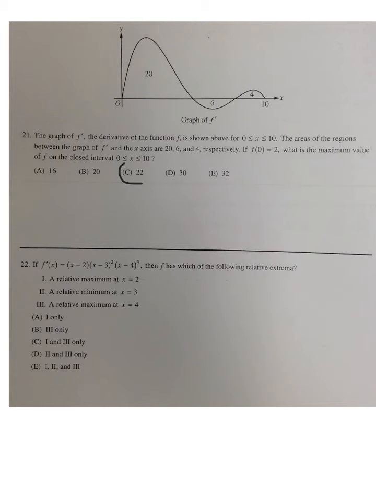21, the answer is choice C. Now, you can read through this, and you should have read through all of this. I am looking at what it's asking for. What is the maximum value of f? When I see that word maximum, I think derivative. So I have a derivative picture. I'm going to do a derivative sign chart.